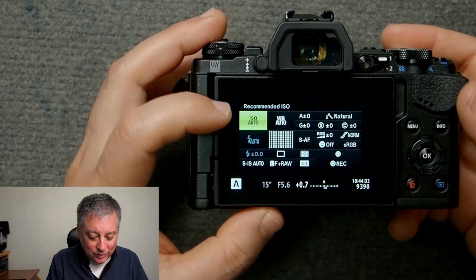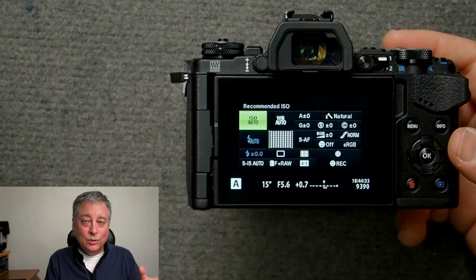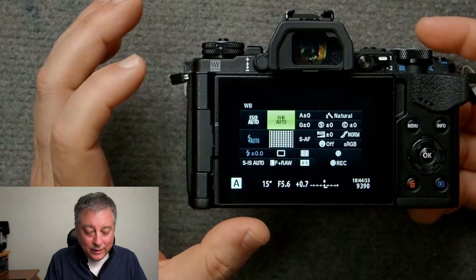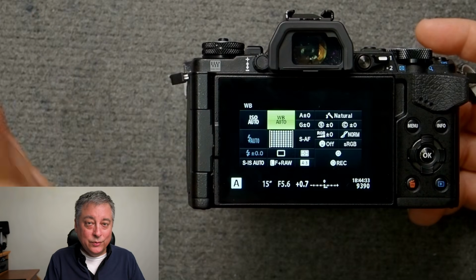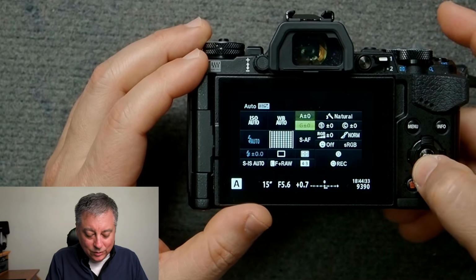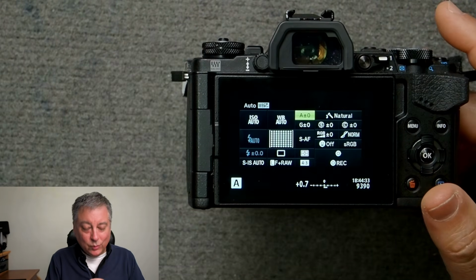For ISO, I recommend you just leave this on auto, and we're going to go in the menu and make a slight change to that and tweak it a little bit. For white balance, again, auto white balance is fine, but we're going to make a little change in the menu for that as well. And then these two settings here are for shifting the white balance slightly.